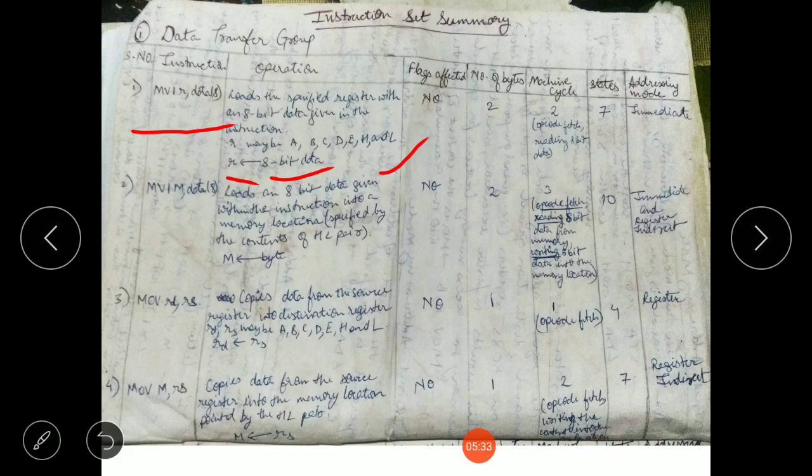Now, since this is a data transfer operation, all the data transfer group instructions will only be transferring data from source to destination. There is no arithmetic or logical operation involved. So the flags of the 8085 microprocessor won't get affected.